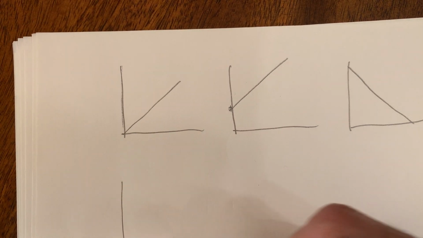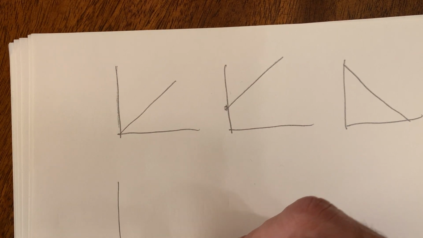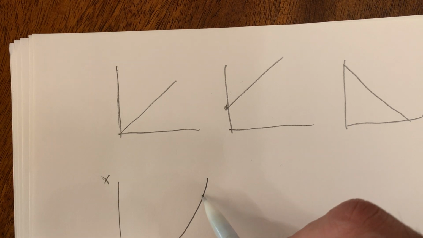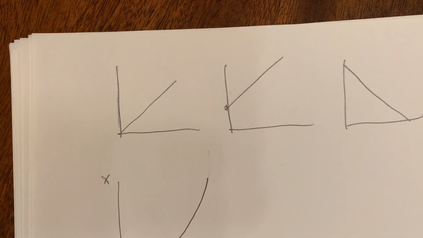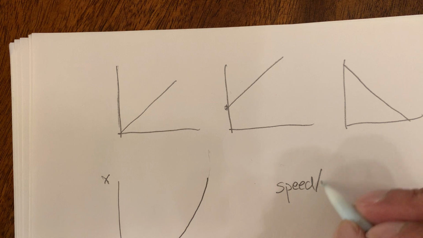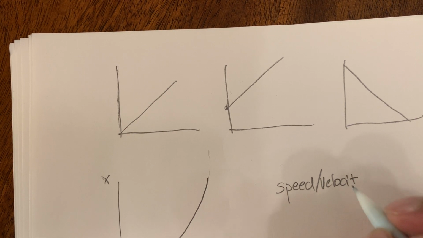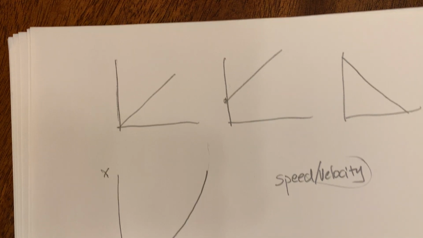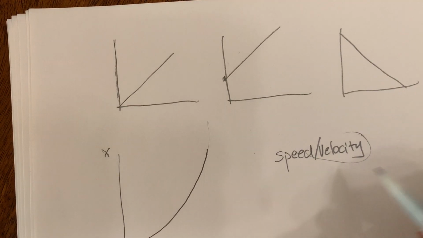So what if you had something that looked like this? Well, what's that saying? Well, for one, you can see that the x becomes really large quickly, so this guy must be speeding up. But remember, speed or velocity, which is speed with direction, I'm going to start using velocity more often, is the slope, same as the slope.